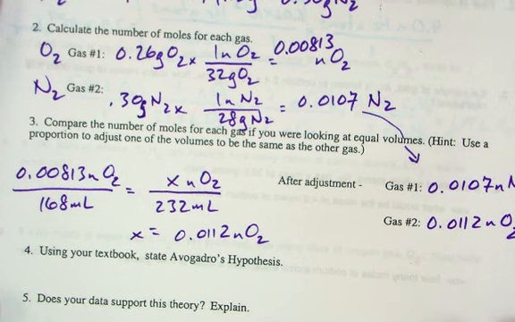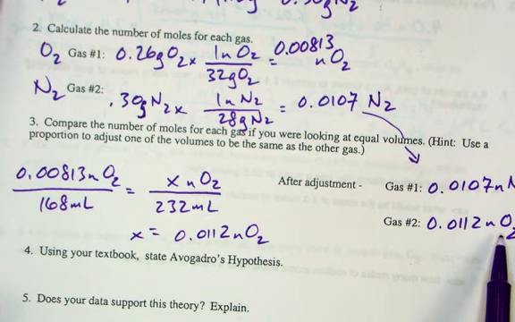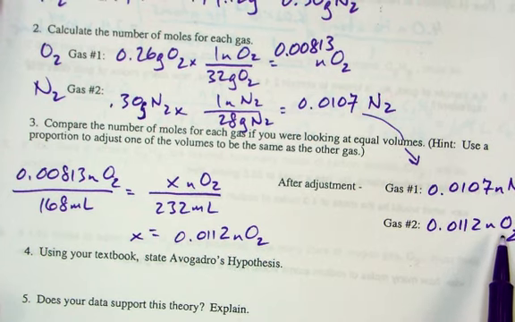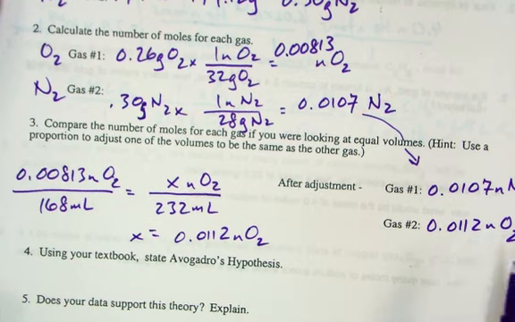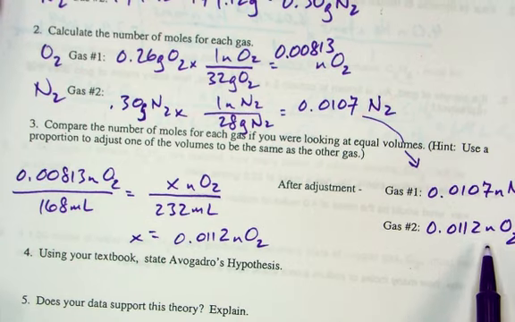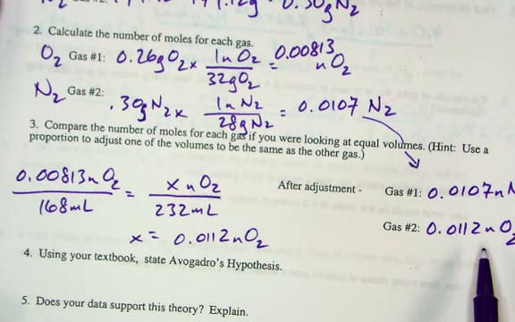Even though the oxygen would be slightly larger than the nitrogen, there's so much space in between that you would have the same number of moles in the same volume, as long as your temperature and pressure are equal.